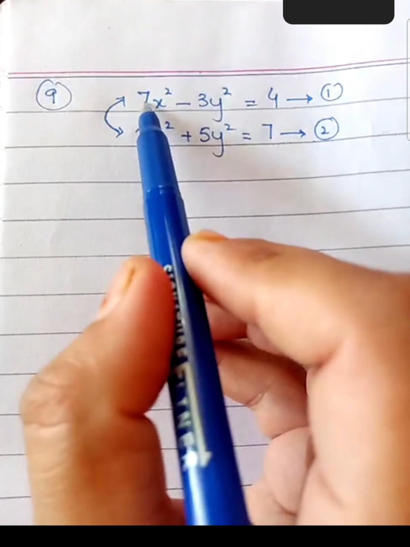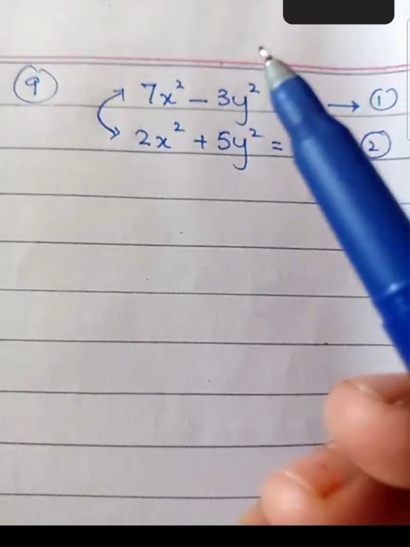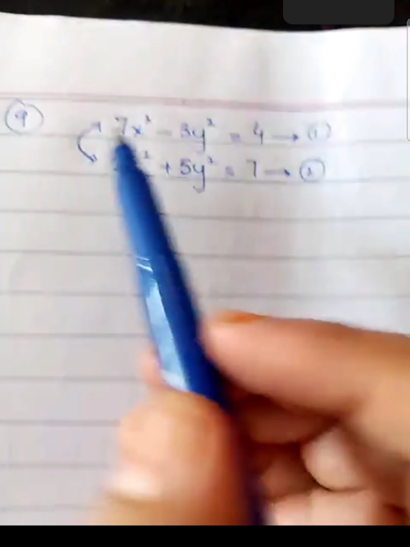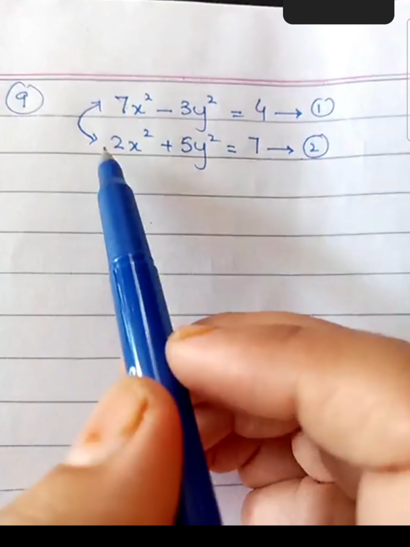Okay, think. Listen. It is 7 and it is 2. 7 doesn't come in the table of 2. Like we take LCM, you need to take LCM. Consider, LCM of 7 and 2 will be 14. It means here we will multiply equation number 1 by such a number that will give us 14. And similarly, we will multiply this equation by such a number that will also give 14.